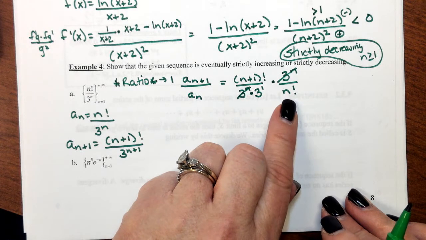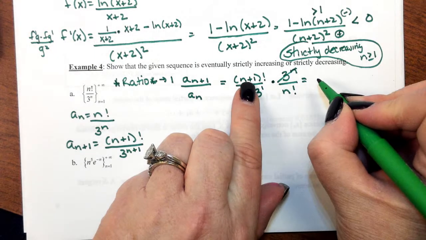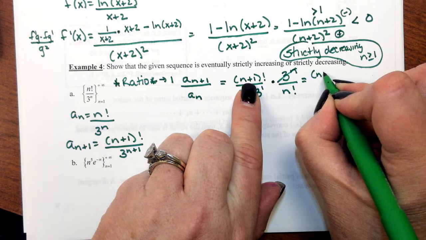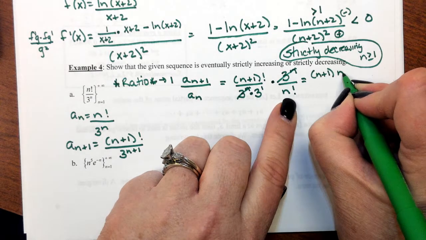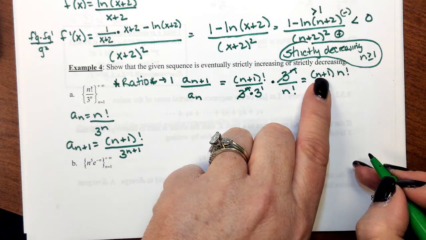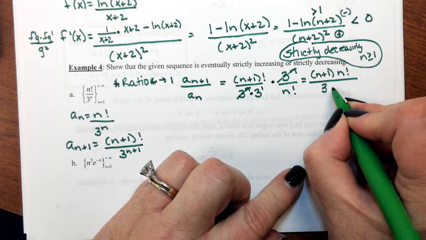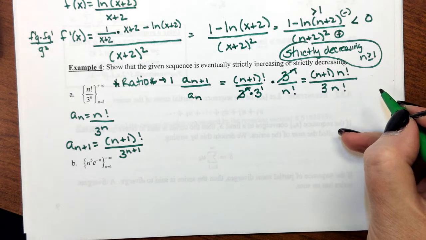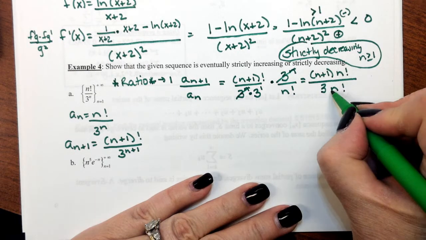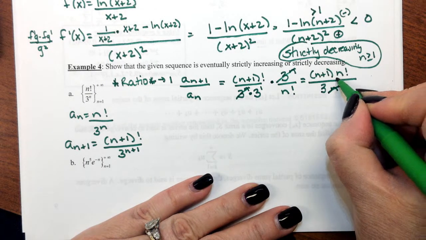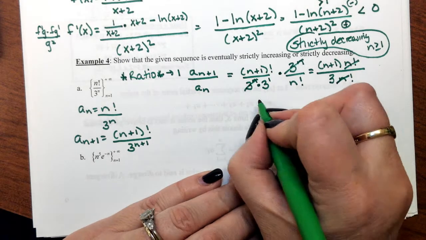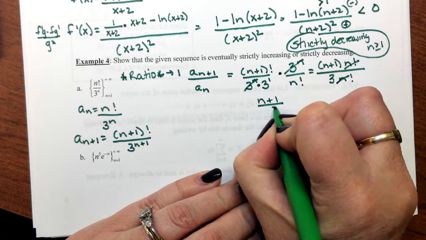I do need to simplify the factorial, so I need to take n plus 1 factorial, which is a larger factorial, and break it down until I get to n factorial. So n plus 1 times n factorial over 3 times n factorial. So I can cross out my n factorials. This is going to leave me with n plus 1 over 3.